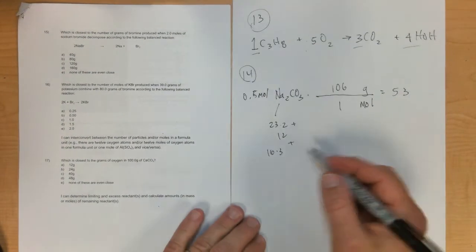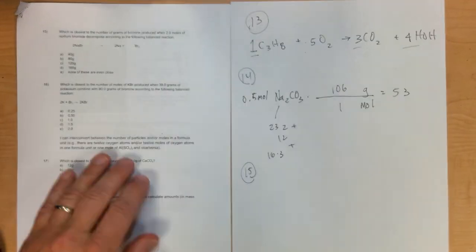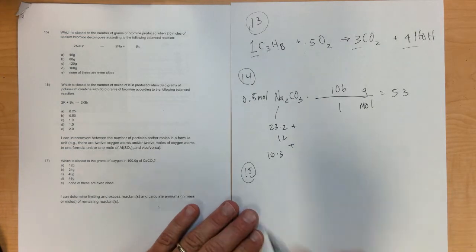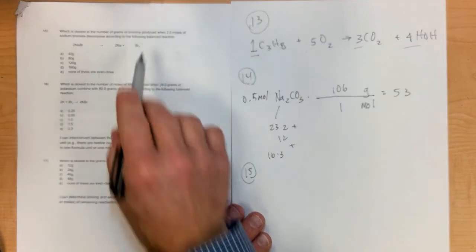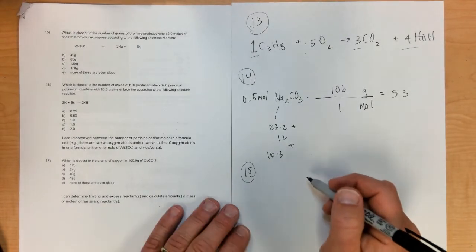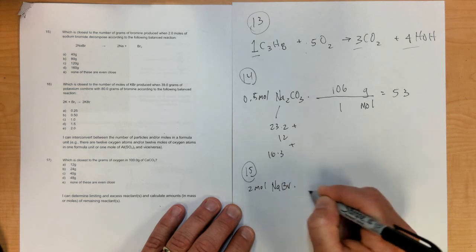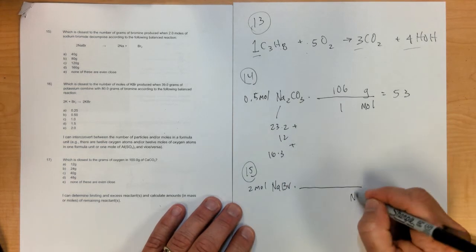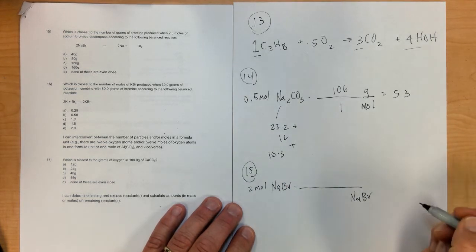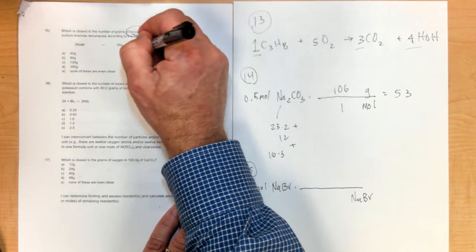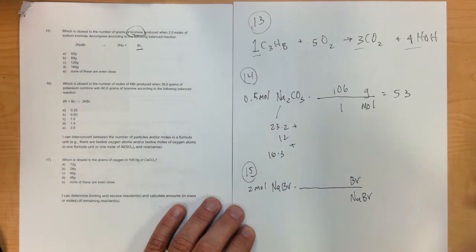And this would be number 15, which is closest to the number of grams of bromine produced when 2 moles of sodium bromide is decomposed according to the following balanced reaction. So 2 moles of sodium bromide are decomposed. We put sodium bromide in a position where it's going to cancel. And which is the number of grams of bromine produced. So bromine are my new set of units right here.